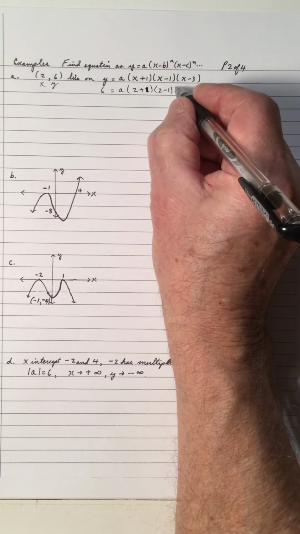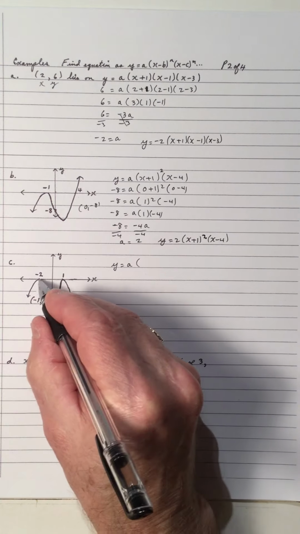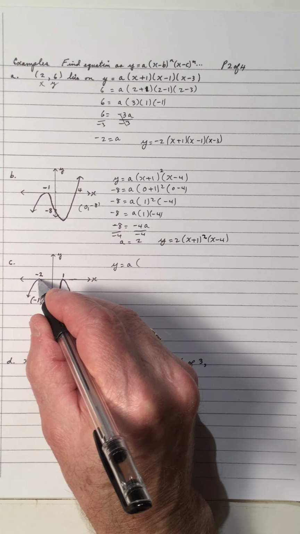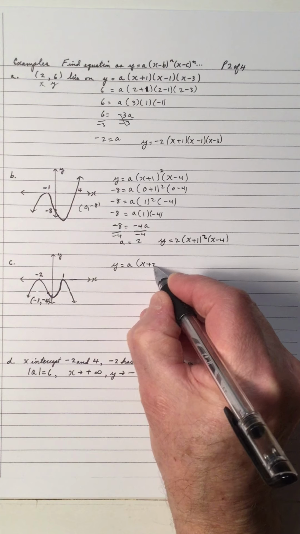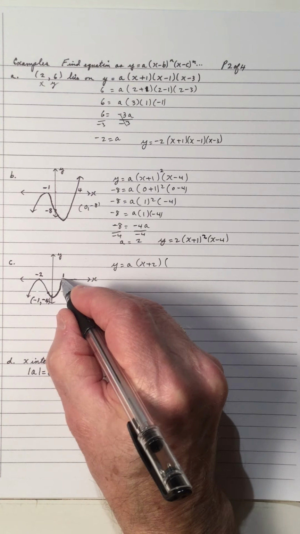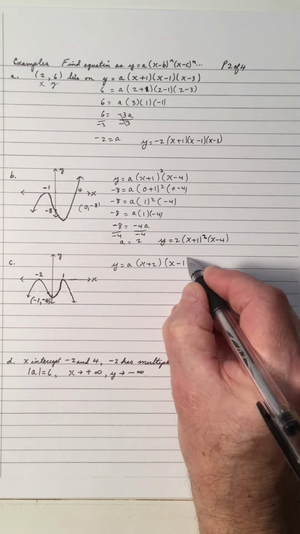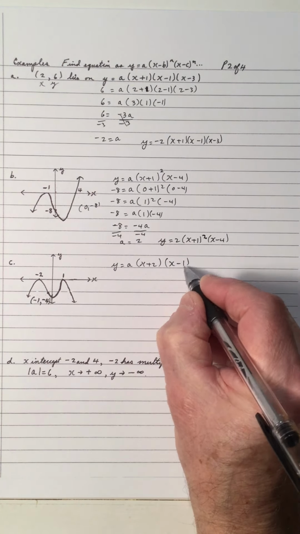So y equals a, and we have an x-intercept here at -2, so that's an x plus 2. And we have an intercept here at 1, so it's an x minus 1. And right here we have, again, a tangent parabola, so we have a square. And right here we have a tangent, so we have a square. And we have the point x and y, so we sub -4 in for y, and -1 in for x.